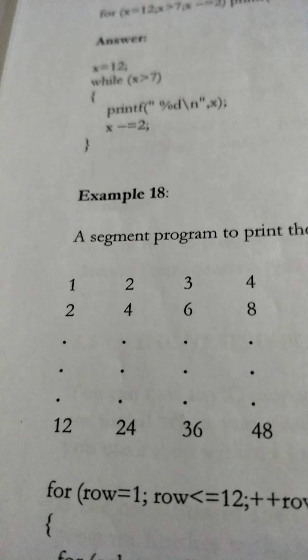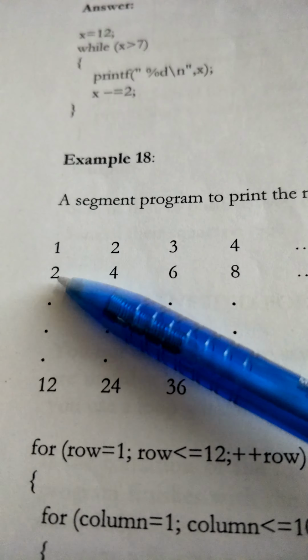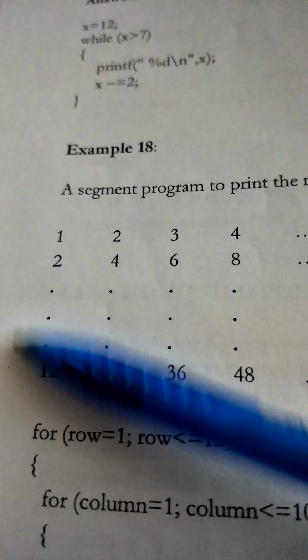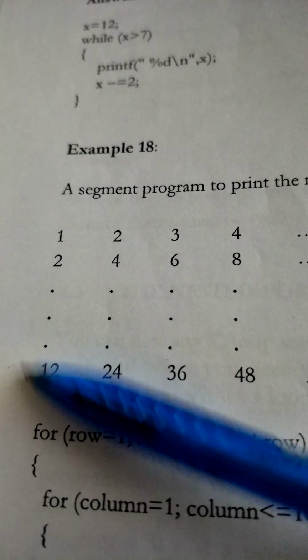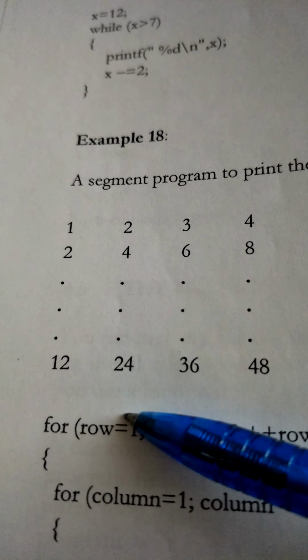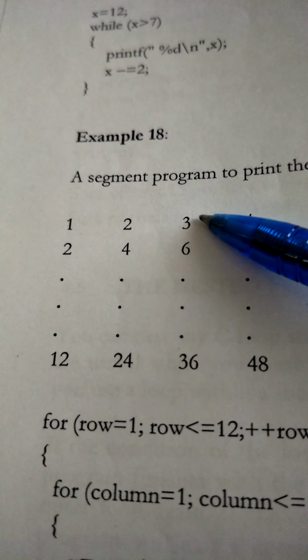In this case, we print the multiplication table: 1, 2, 4, 2, 4, 6, 3, 6. This is the table for multiplication by 1, by 2, by 3, by 4. Right? 2 by 1, 2 by 2, 2 by 3, and so on. 3 by 1, 3 by 2, and so on. 4 by 1, and so on, up to 10.